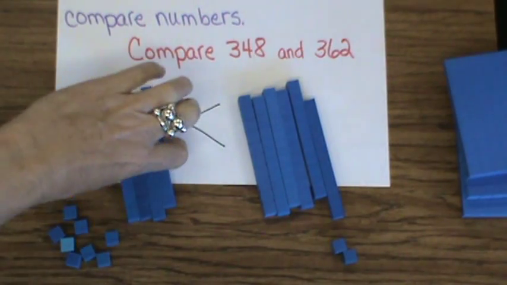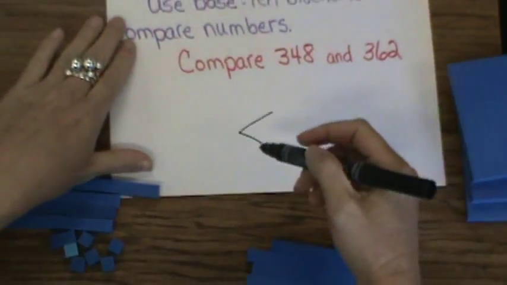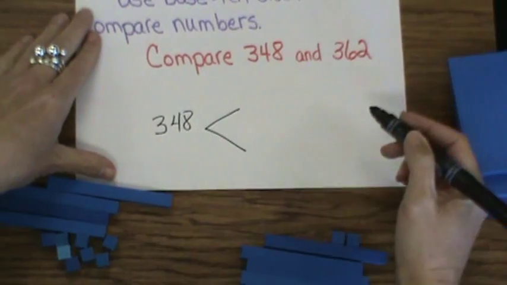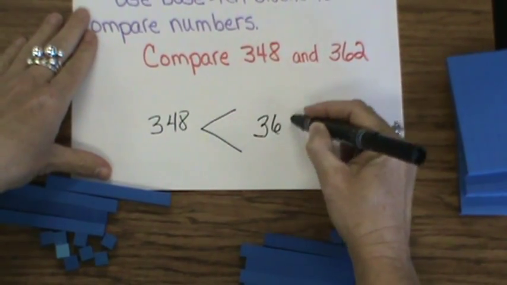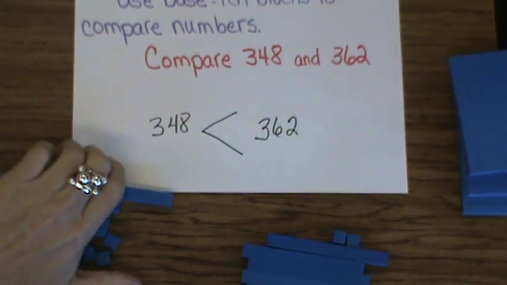And I know now, and I don't have to go any further because I have more 10s, that 348 is less than 362 by using my base 10 blocks.